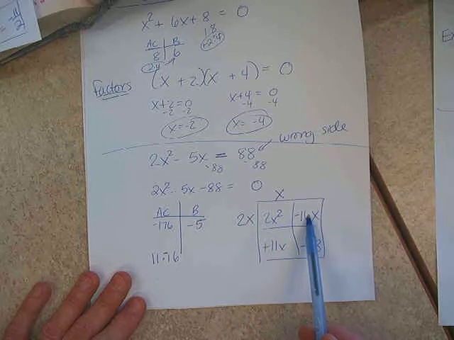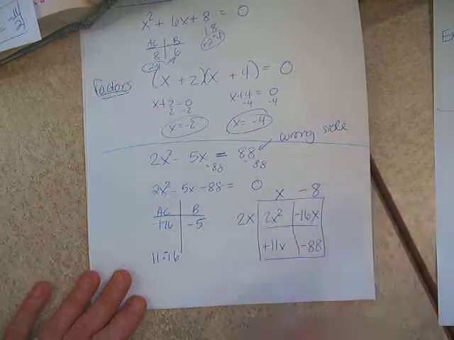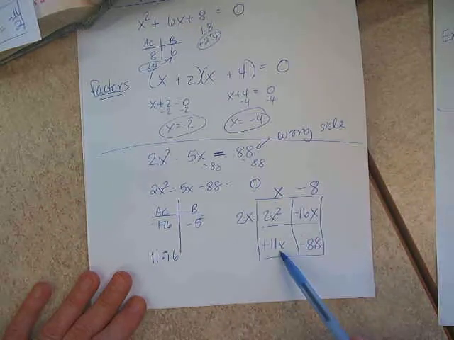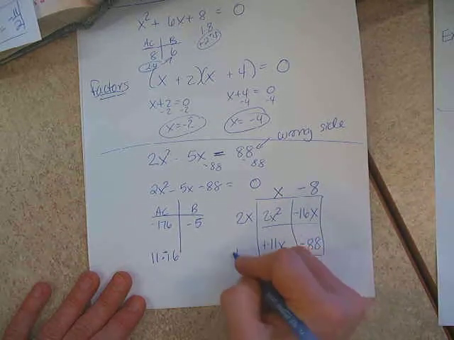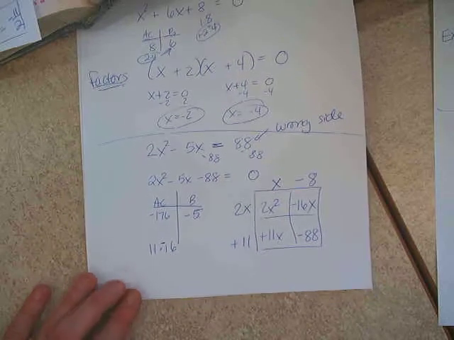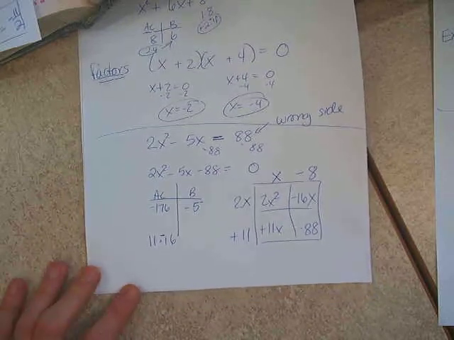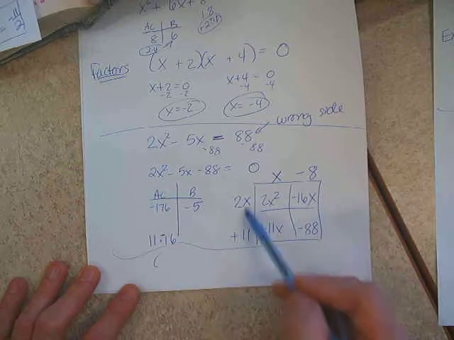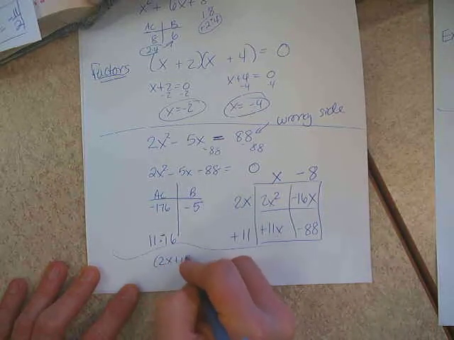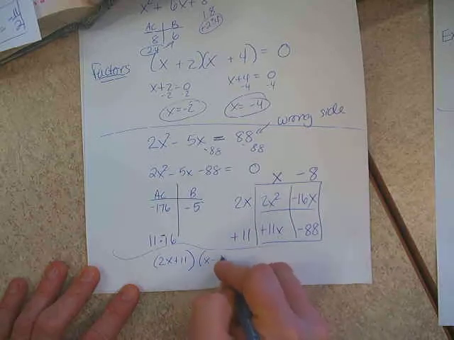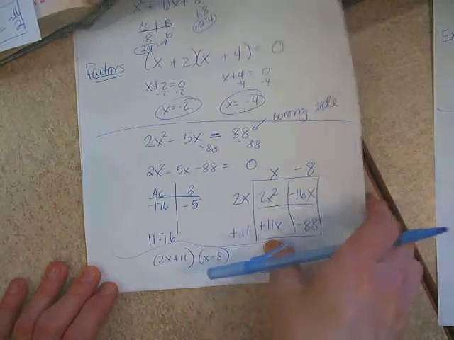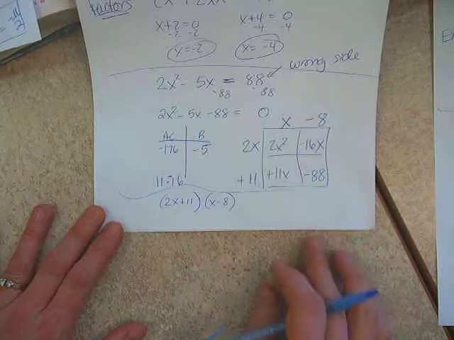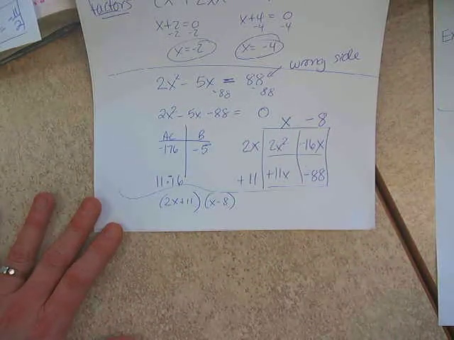You can use these to help you over here. 2 times what gives me negative 16? Negative 8. And x times what gives me 11x? Positive 11. So our binomials are 2x plus 11 and x minus 8.